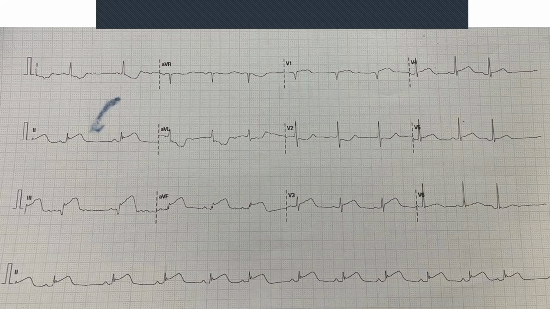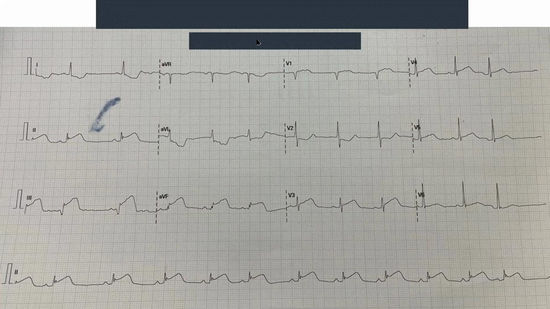And what do we see in these leads? The ST? No. This is our ST segment. What's happening to the ST segment compared to the others? Yes, very good. It's an ST depression, right? A reciprocal change. Right. Are we more convinced now that it's an infarct?